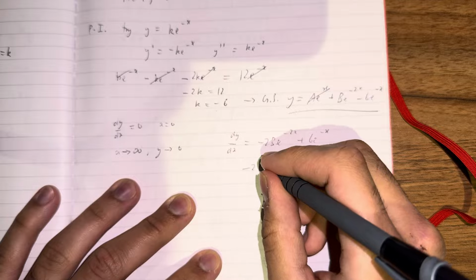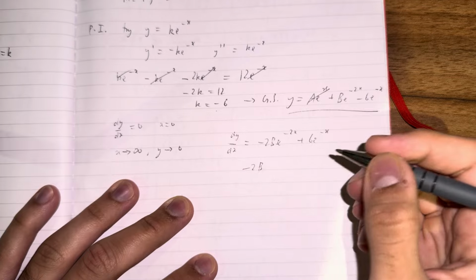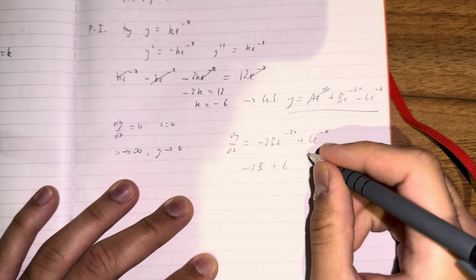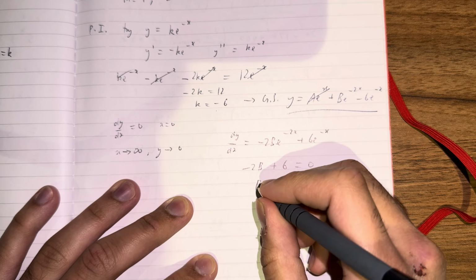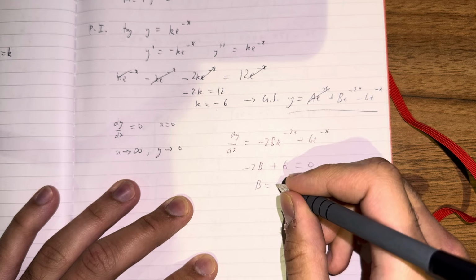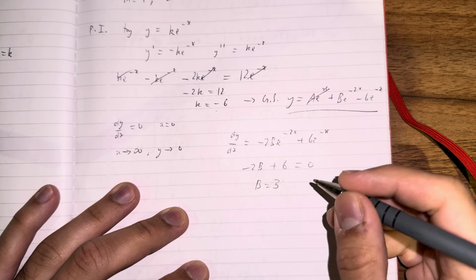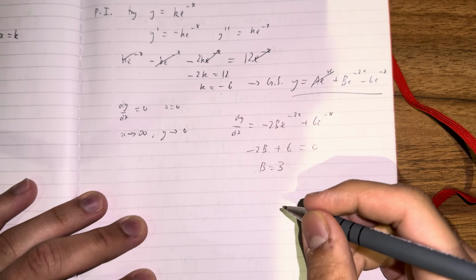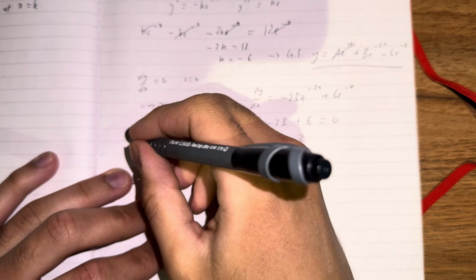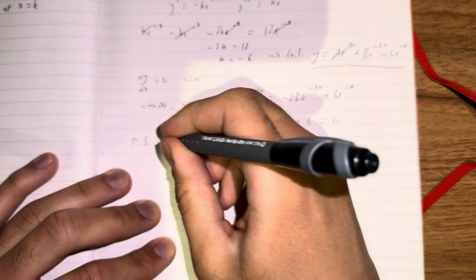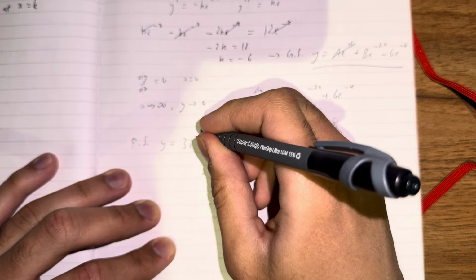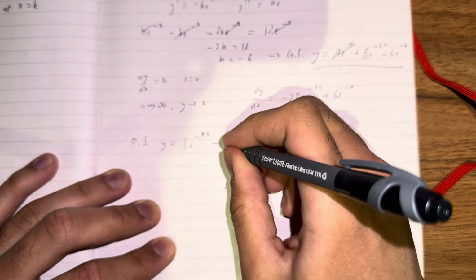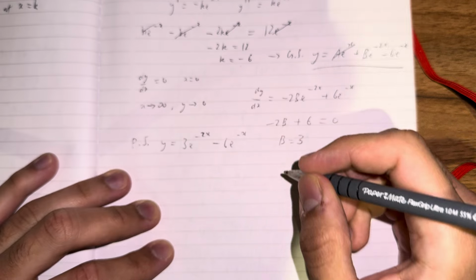So minus 2b times e to the 0, which is just 1, plus 6 times e to the 0, which is 1, equals 0, which means that b equals 3. Now we can plug that in and get our particular solution. So the particular solution is y equals 3e to the minus 2x minus 6e to the minus x.